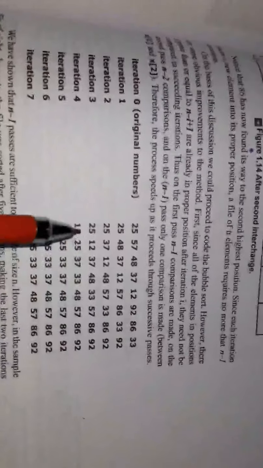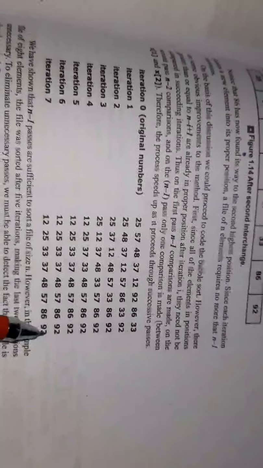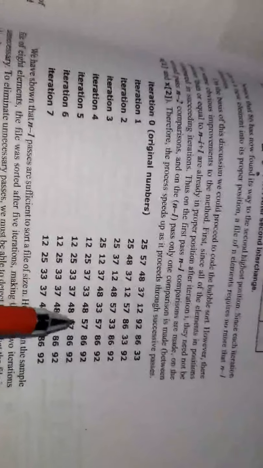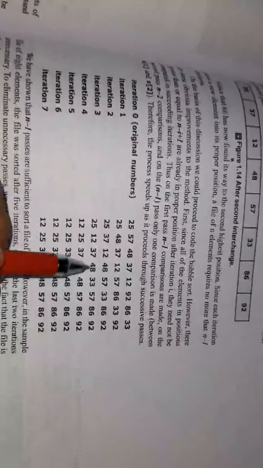So this process will keep on going till the elements get sorted from ascending to descending order. So it is pushing the maximum values to the last array element and it is pushing the minimum values to the starting array elements. This is how the concept of bubble sort method works.